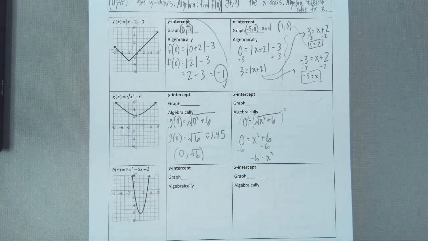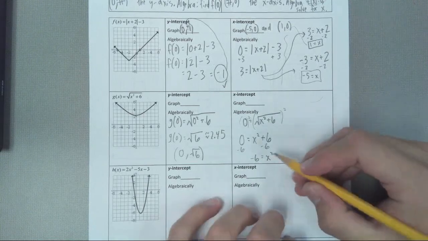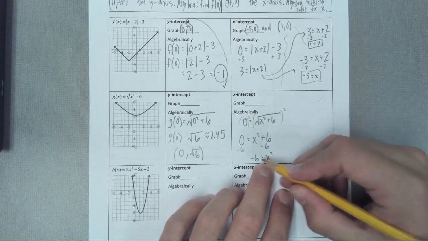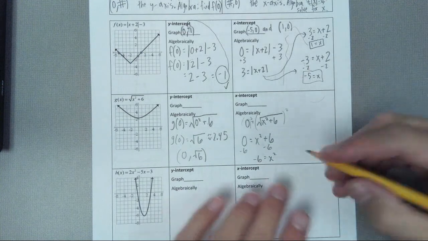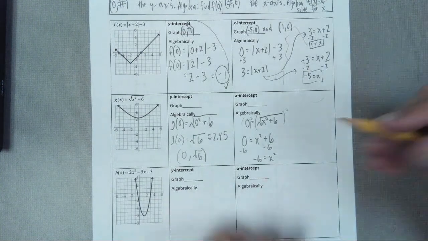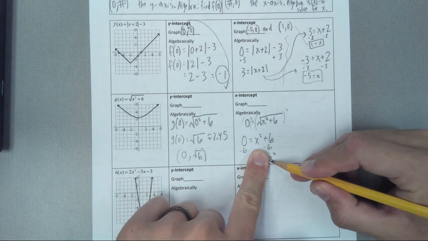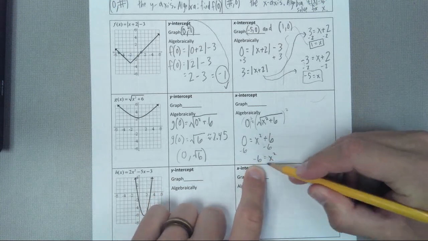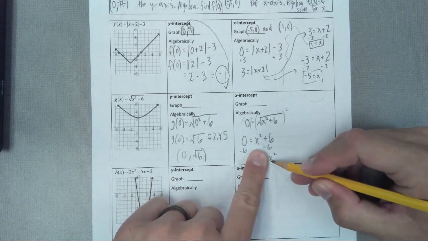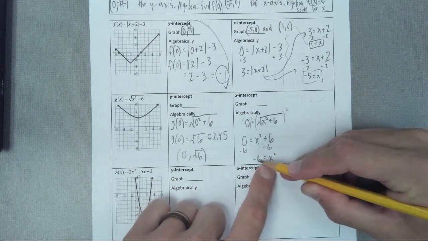Looking at this point, we should see that this is actually not possible. If we're just thinking about what x is, say x is 2, 2 times 2 could not give me a negative. Even if it was negative 2, negative 2 times negative 2 is still going to give me a positive.